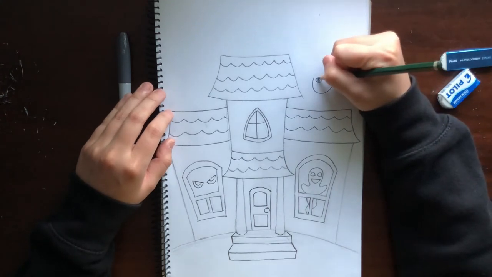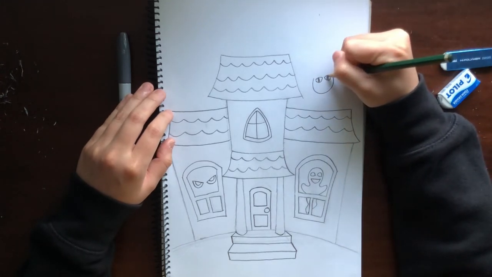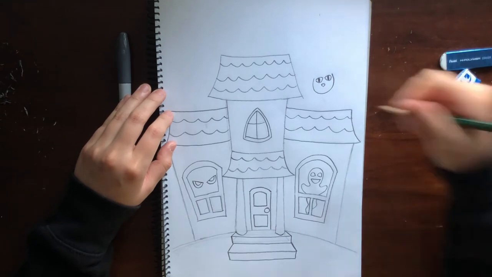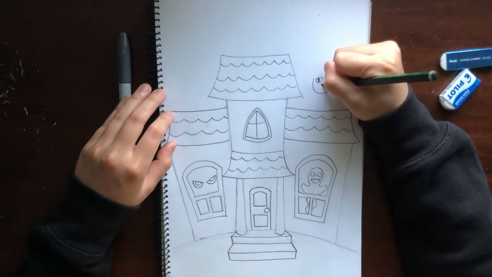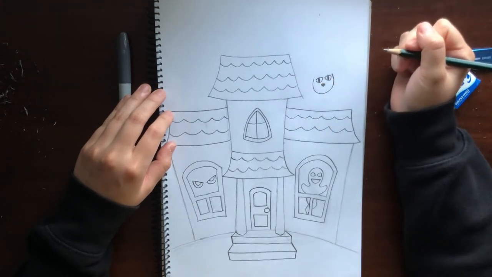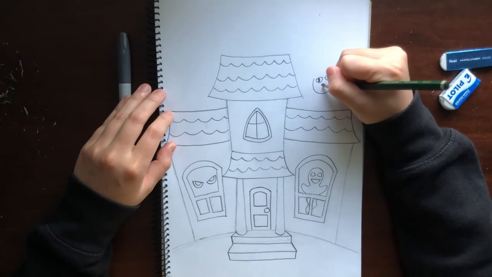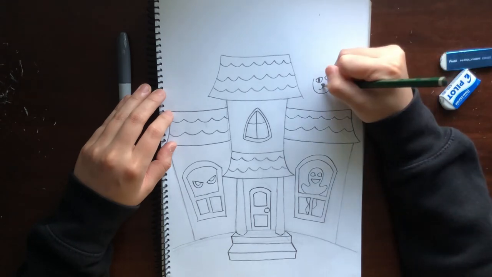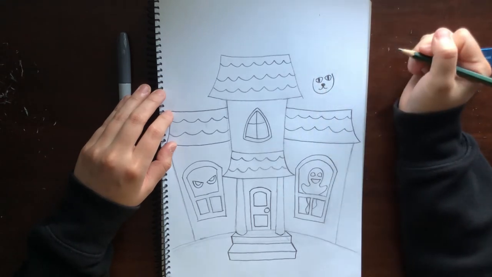And the black part of its eyes is really narrow. And then its nose, it's like an inverted triangle. Color it. And then the mouth. So a smiley and a smiley on this side.